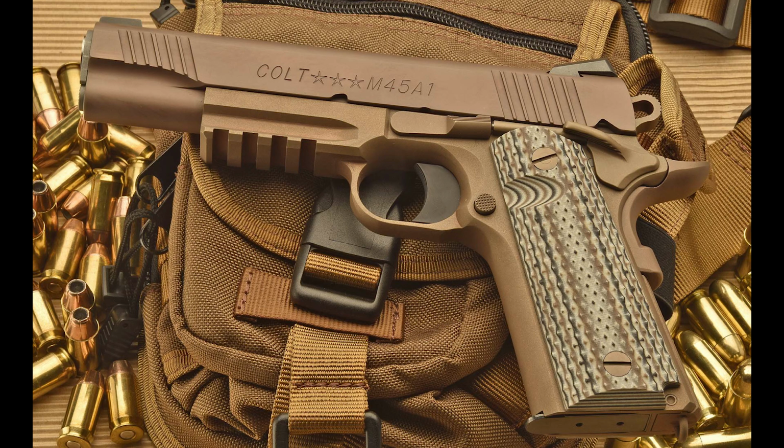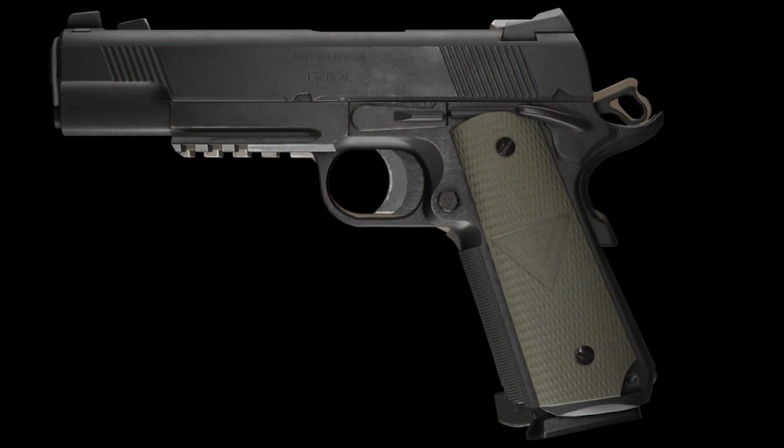The weapon info is as follows. It's an M45A1 from Colt CQBP, which is an upgrade to the previous M45s the Marines used. Conceptually, it's not that different from BF4's, but we'll get to that in the comparison.